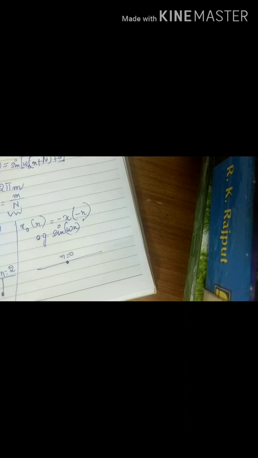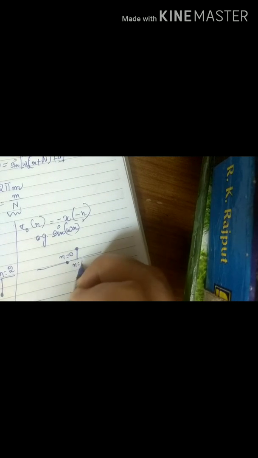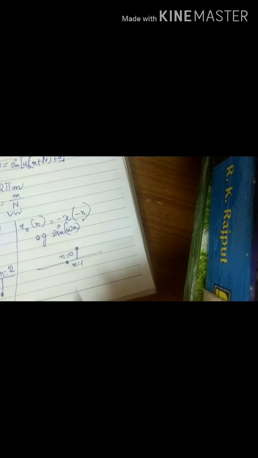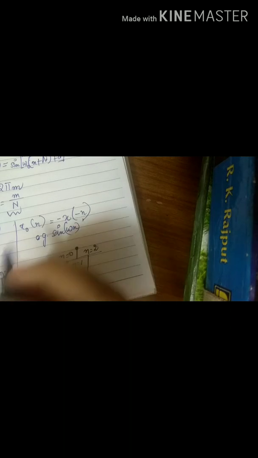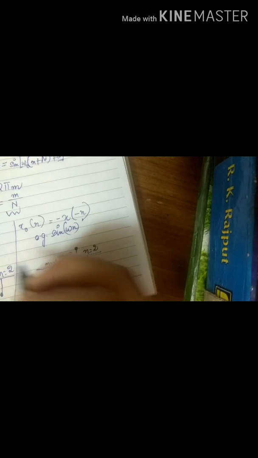So here we can see at n equal to 0, this is the value. At n equal to 1, let this be the value. At n equal to 2, let this be the value. Correspondingly, for the signal to be an odd signal, at n equal to minus 1, the amplitude will be present but in a negative direction.